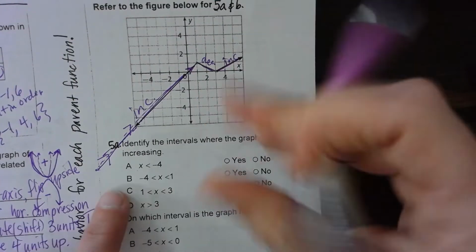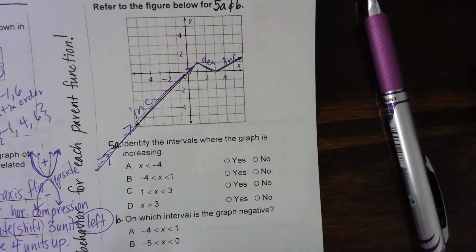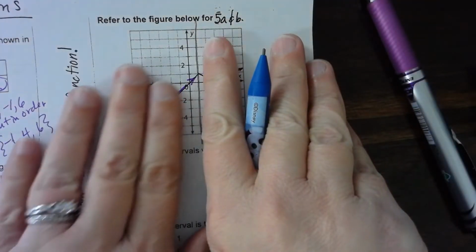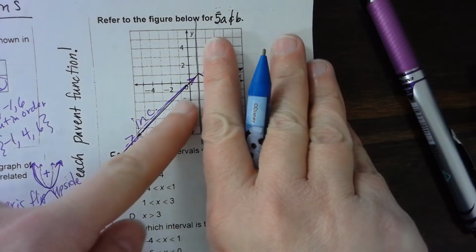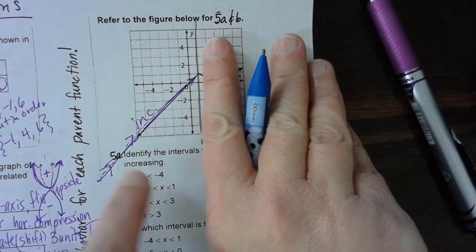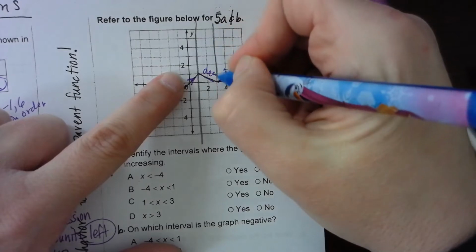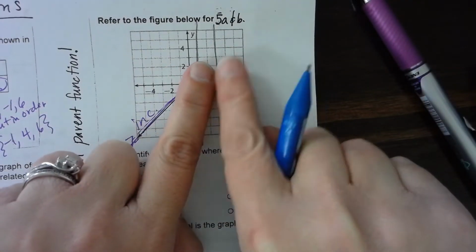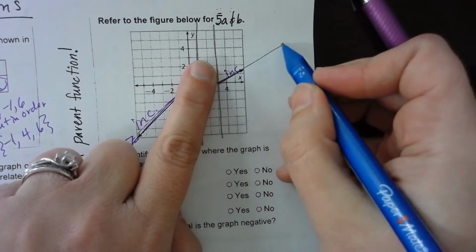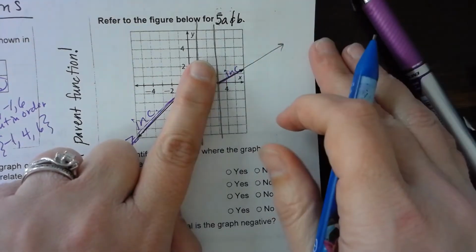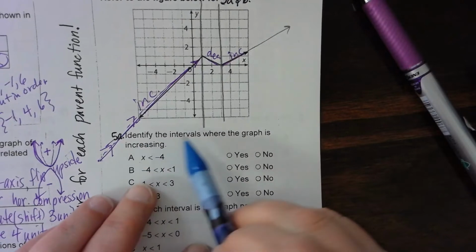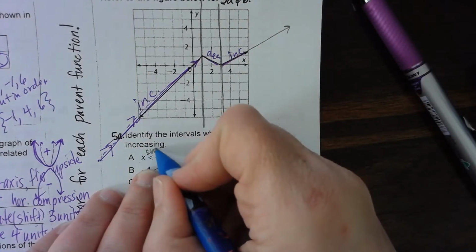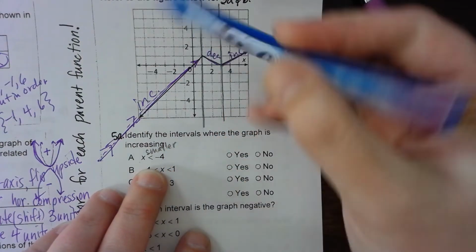So my entire graph up to this point, everything on this side here, is always increasing. This always has a positive slope. My line is going up. This little section right here, the line is going down. And then this section here with its arrow going to keep going forever and ever is always going to be increasing as well. So the intervals where our graph is increasing, if x is smaller than -4.